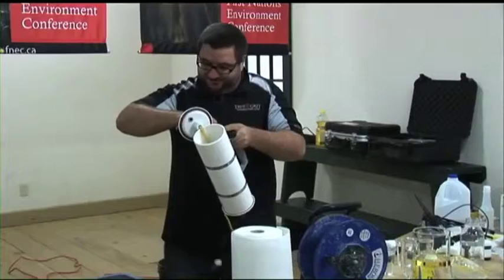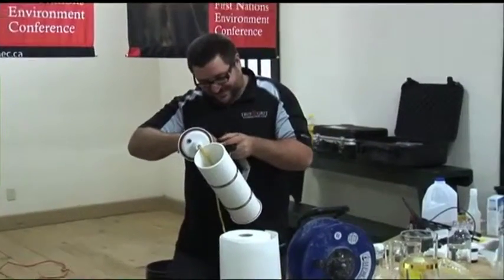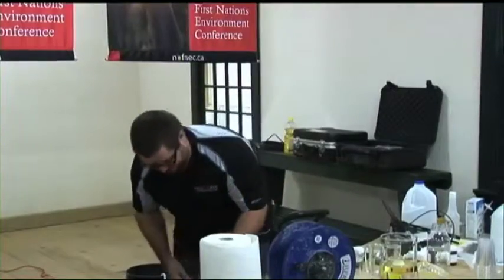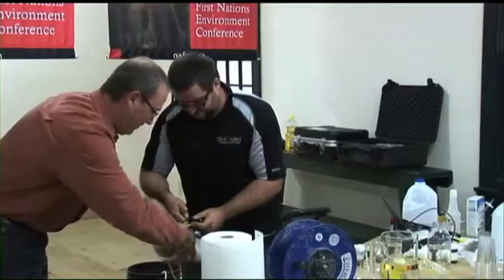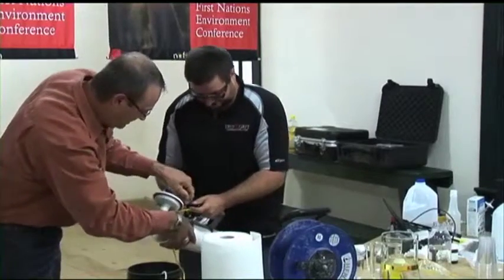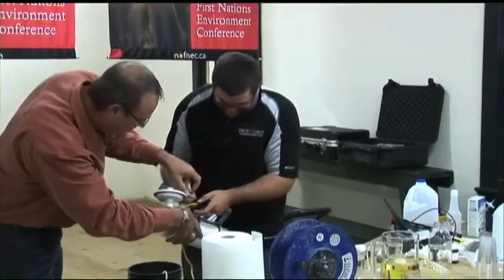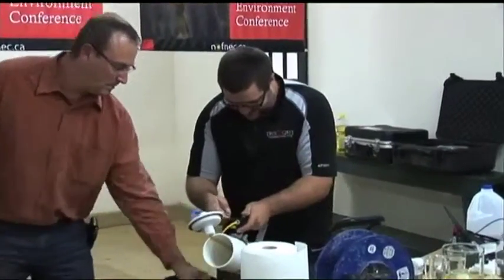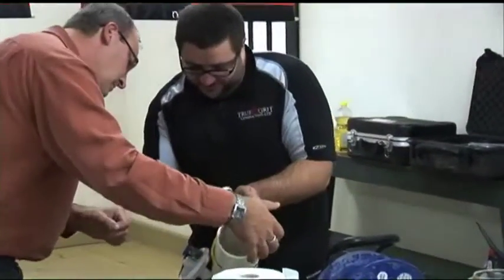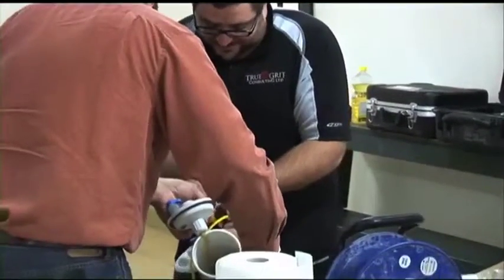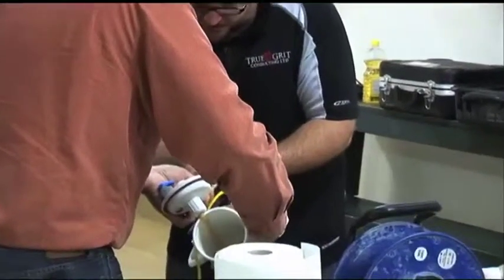Send down a messenger which releases the. So it goes down when it's open like that? Yeah, and then you leave it for a certain amount of time. Well, you'll leave it for a certain amount of time, and it will equilibrate and get the local water.